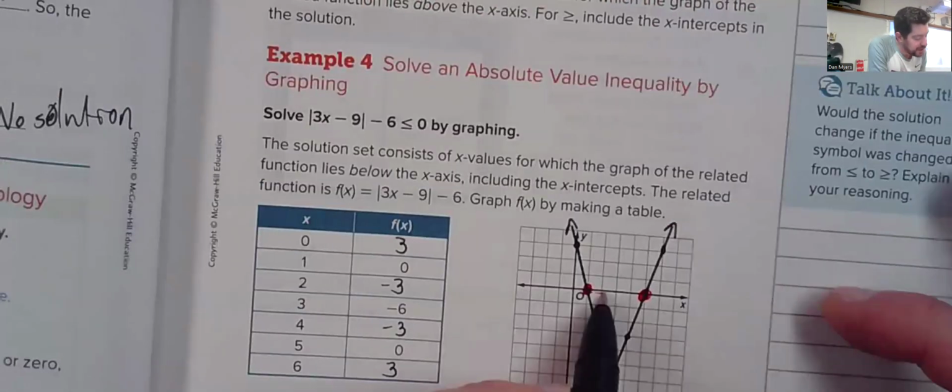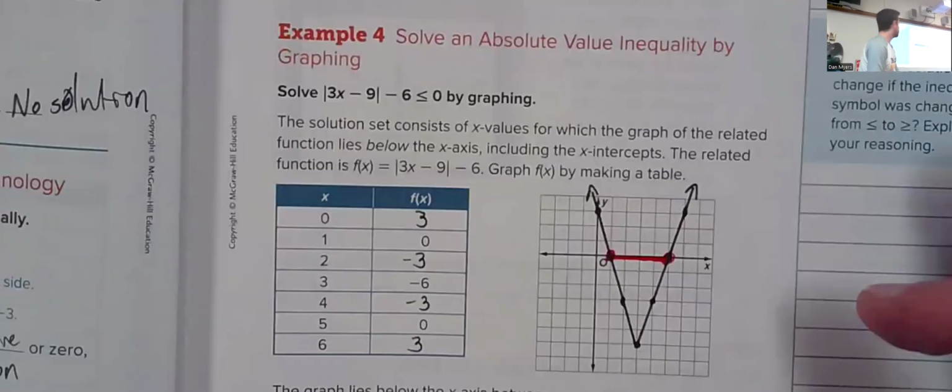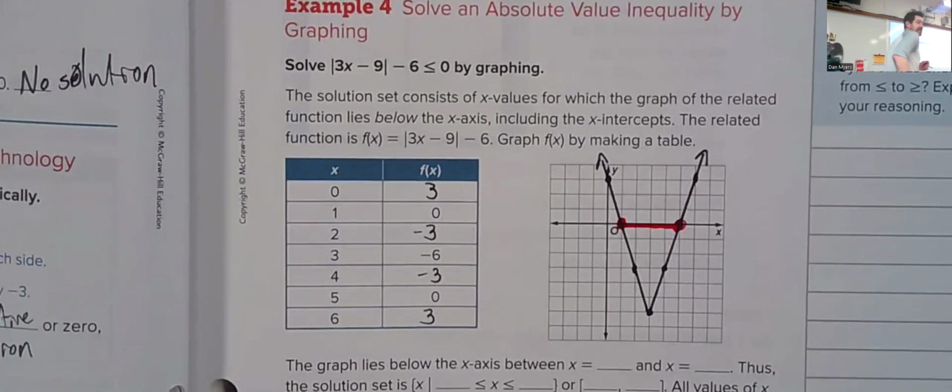And I'm going to go ahead and draw some red in between there like that. Everybody see what I'm talking about? Every point on this absolute value graph is below the x-axis between here and here. Where is the graph negative on the y-axis? Well, it goes negative here, it's still negative, and then it's not negative anymore. So it's between those 2 points right there. This is 1. That is 5.